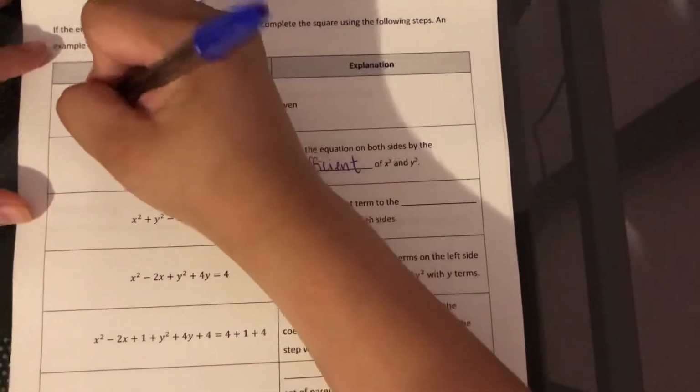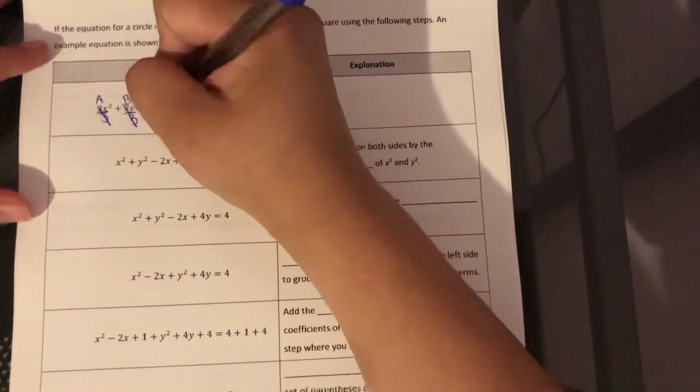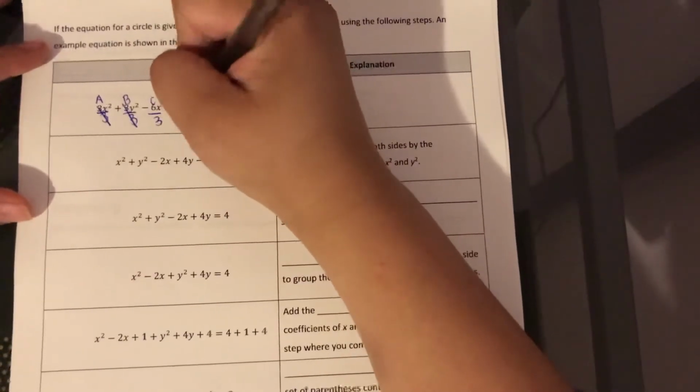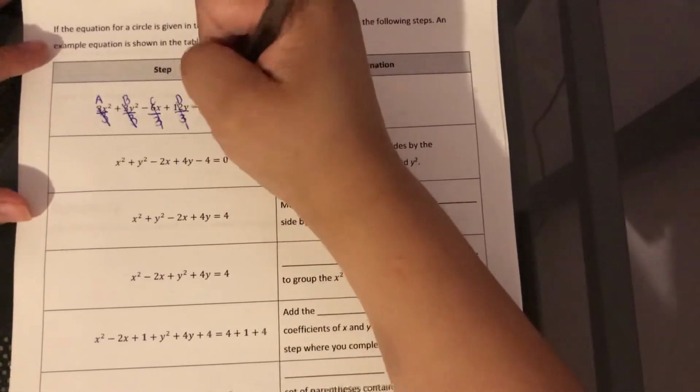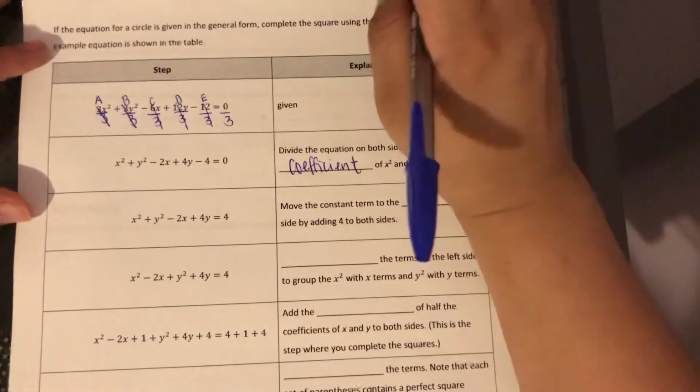Once you divide, that goes away, that goes away. Negative 6 divided by 3 is -2. This turns into +4, and this turns into -4. So that's where those new numbers came from.